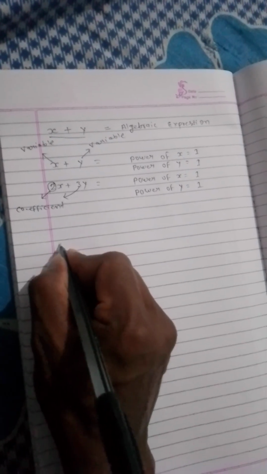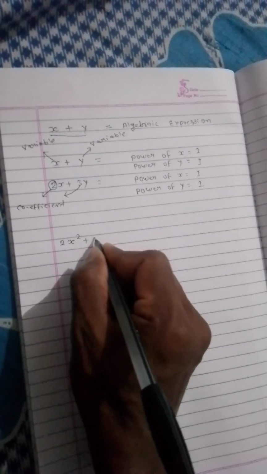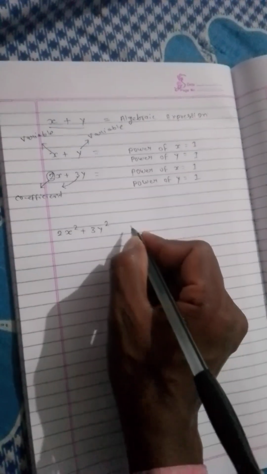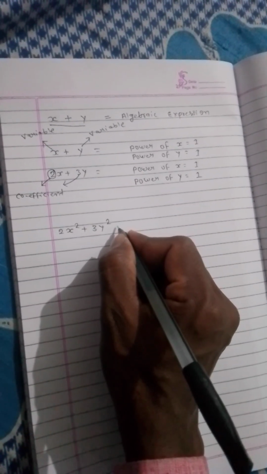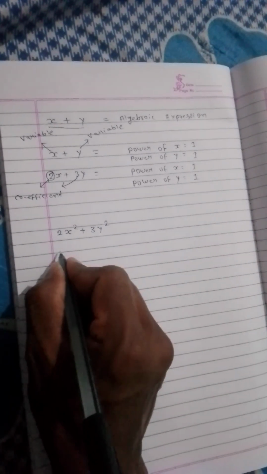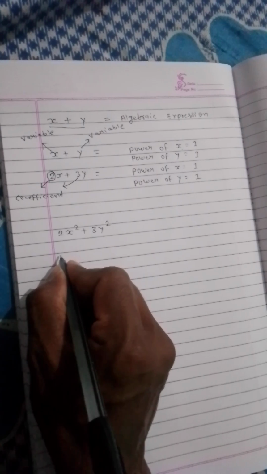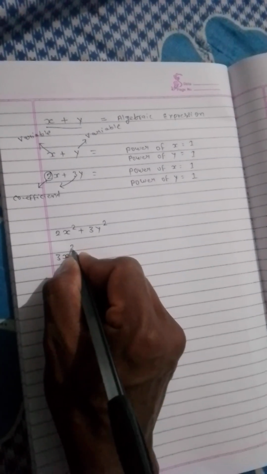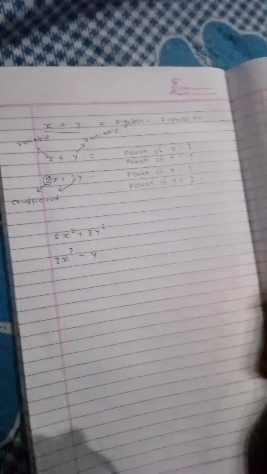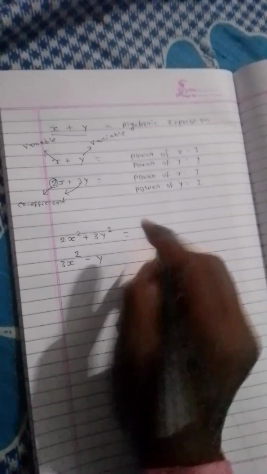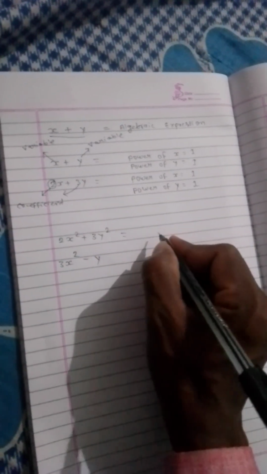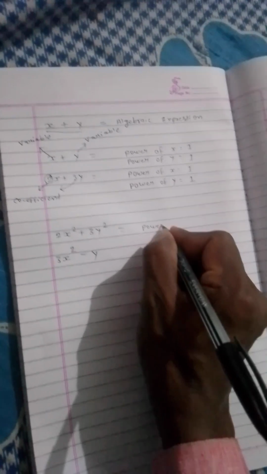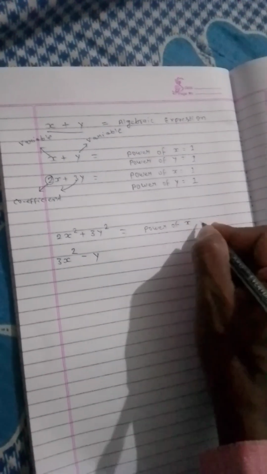next is 2x square plus 3y square. Another one, 3x square minus y. So for this equation, 2x square plus 3y square, what will be the power of variable x?